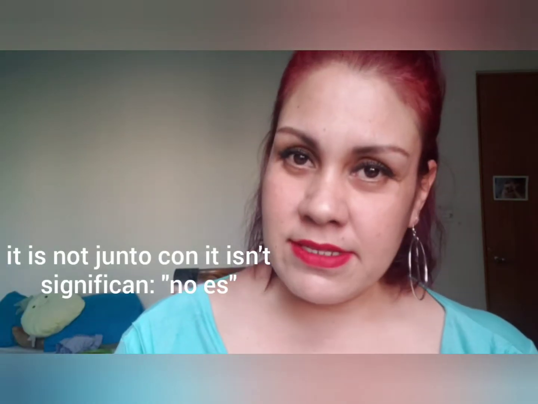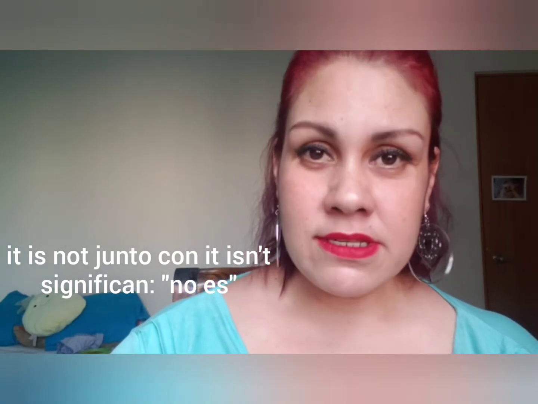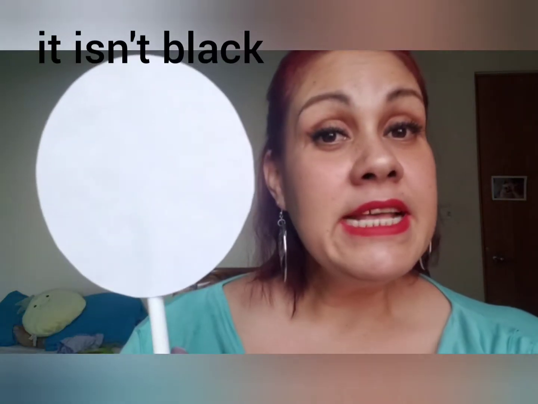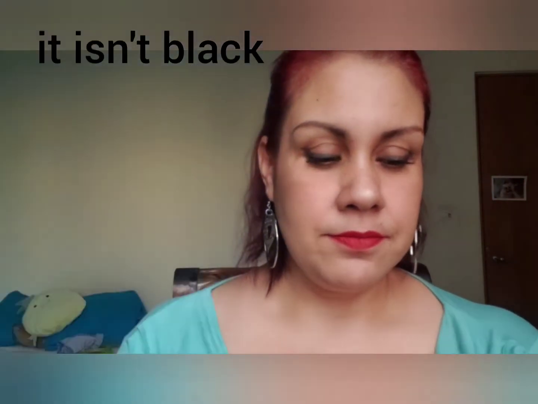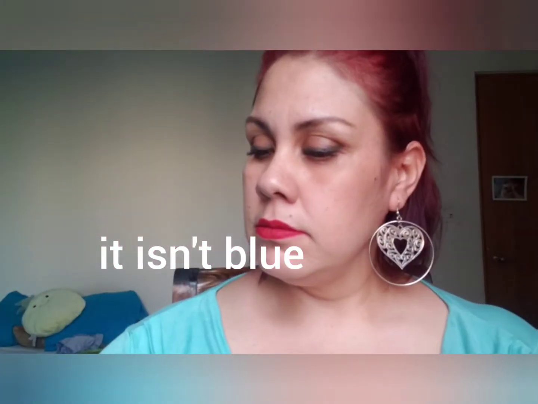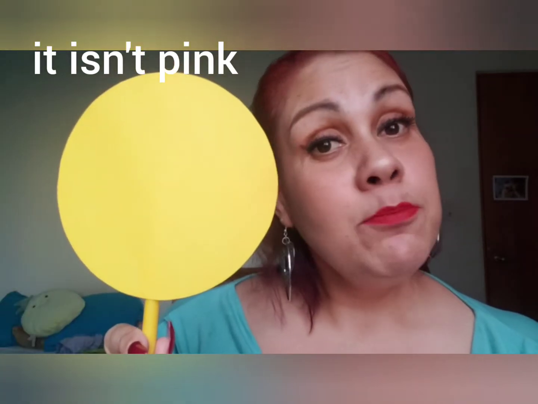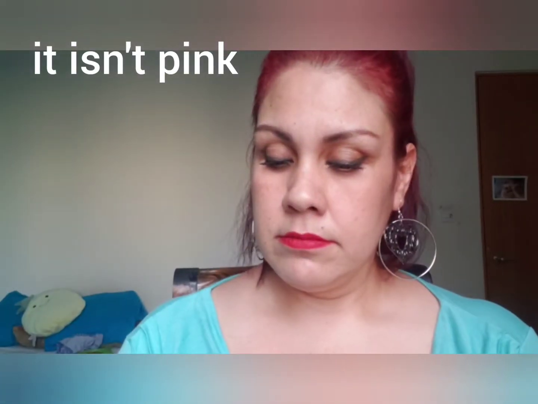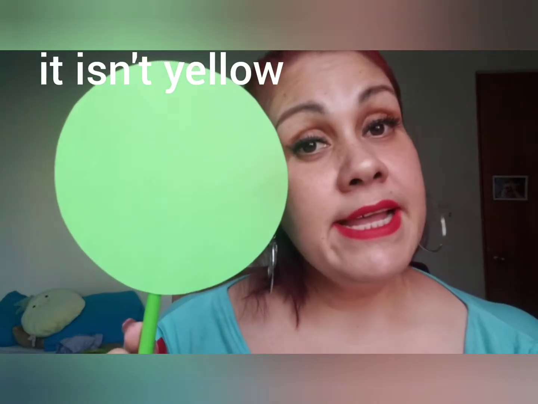So let's practice these forms with colors. Please repeat, it isn't black. It isn't blue. It isn't pink. It isn't yellow.